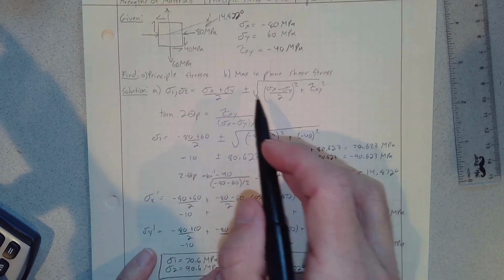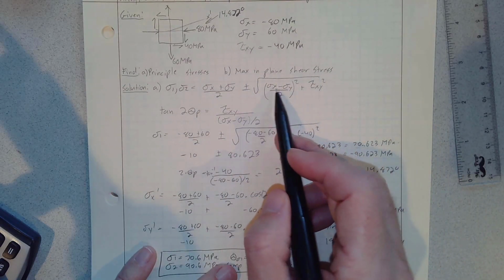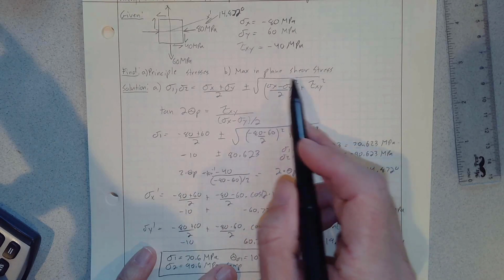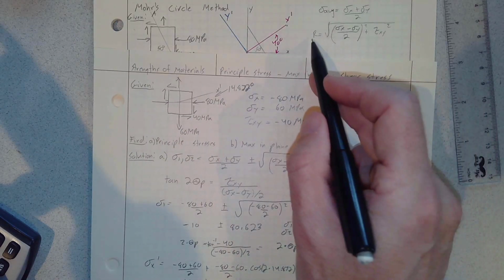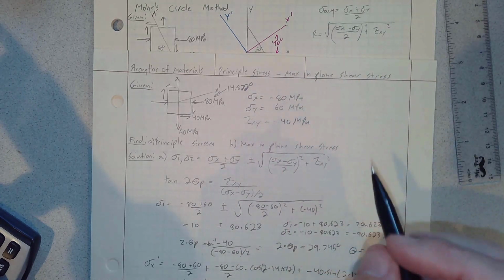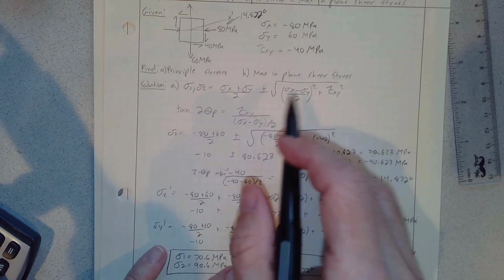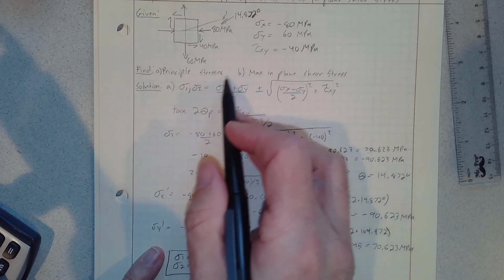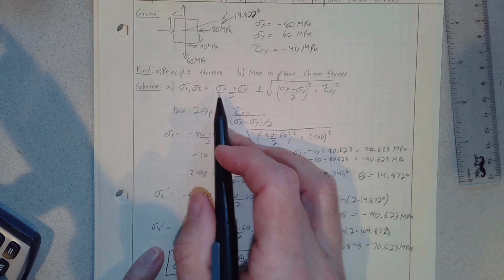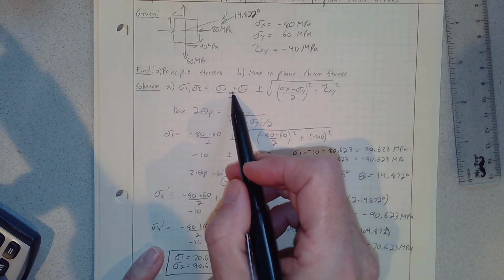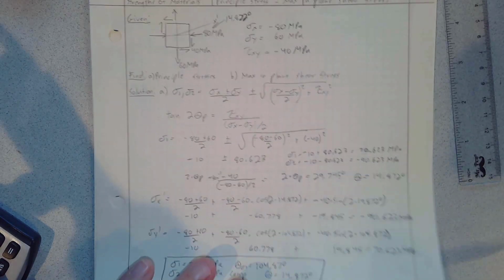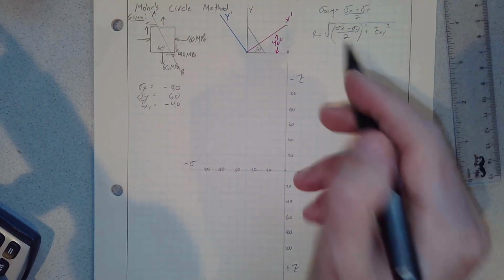Then the second component, the square root of sigma x minus sigma y divided by 2, all squared, plus tau xy squared, is the radius of the circle we're going to be drawing. As I hinted back in our first lesson on principal stresses, this looks like the equation of a circle centered here with radius of this magnitude. So those equations are there.